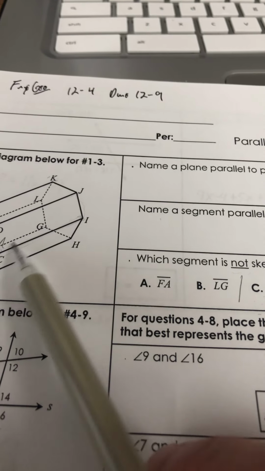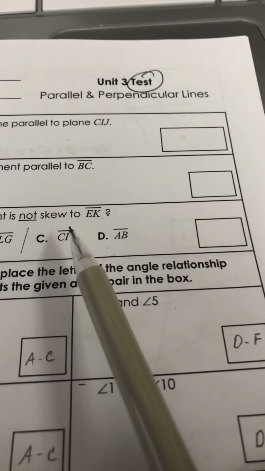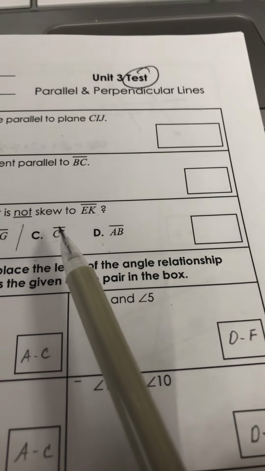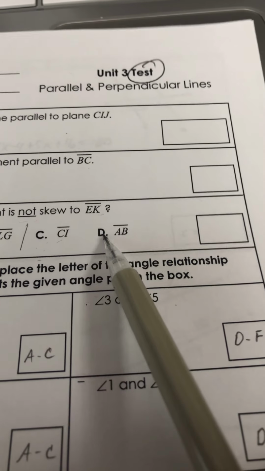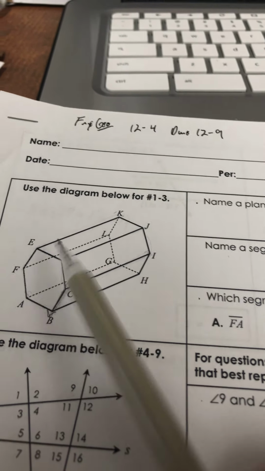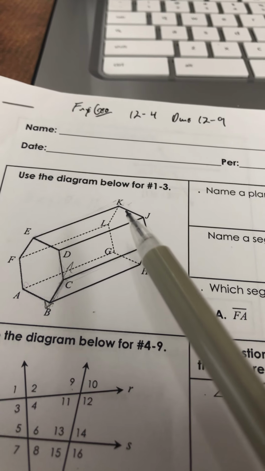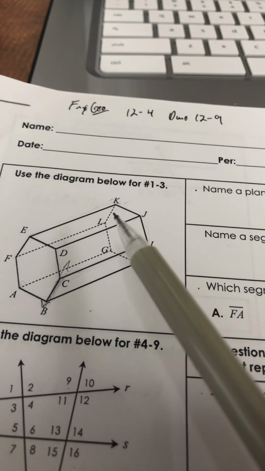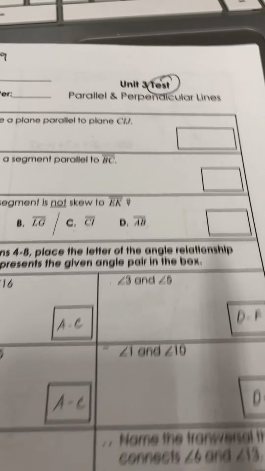So C is CI. CI is right here. EK is right here. If that is skew, we want to know which one is not skew. Okay, D, AB. So AB is down here and EK is right here. So is that skew? Well, we want to know one that is not skew. Okay, so it's either C or D.